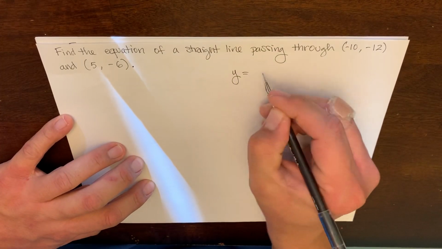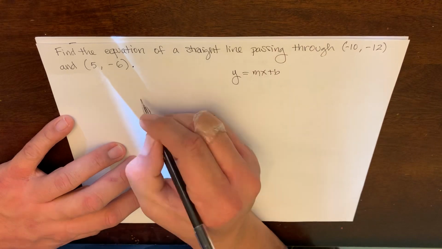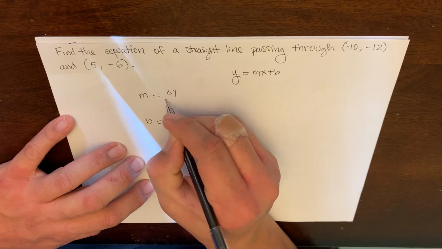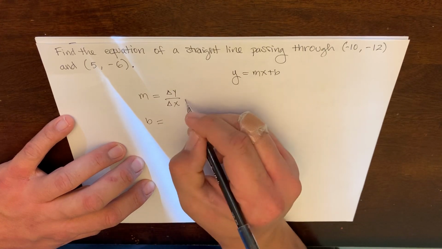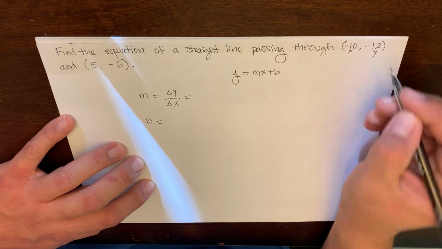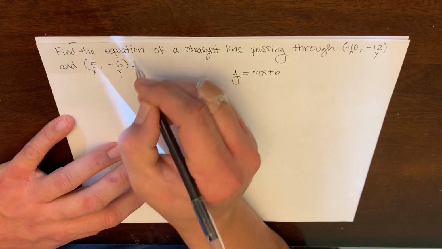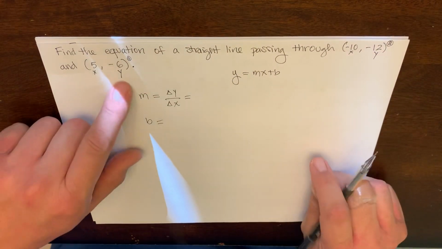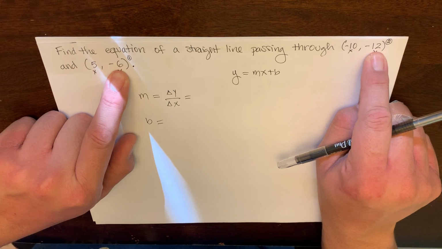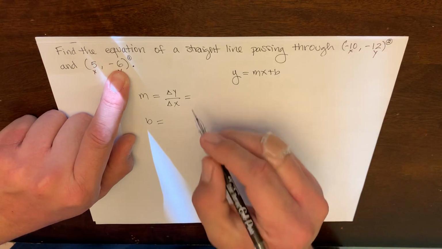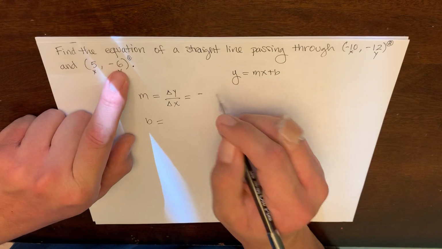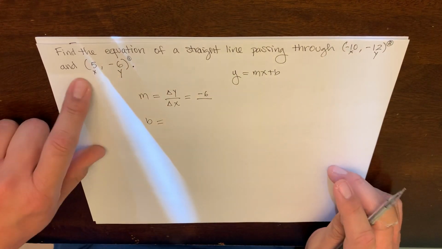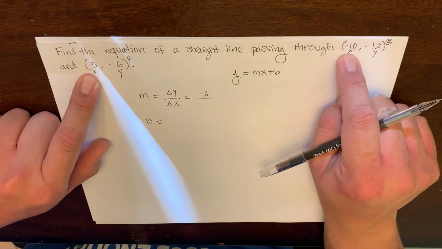We've got y equals mx plus b. I need the value of m. I need the value of b. I'm gonna go x, y, x, y. This will be point 1. This will be point 2. Okay, y, I'm going from negative 6 to negative 12. That is a decrease. So negative 6 to negative 12, that's negative 6 right there. Now I'm going from 5 to negative 10.